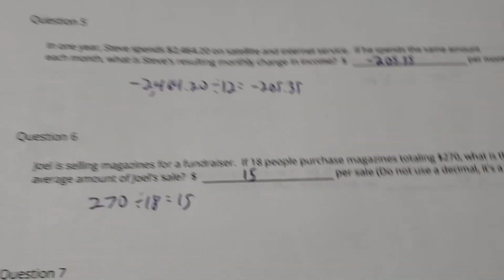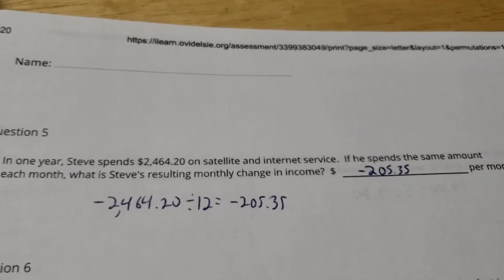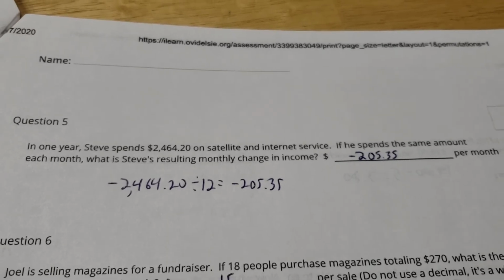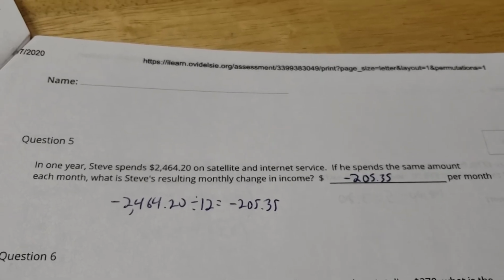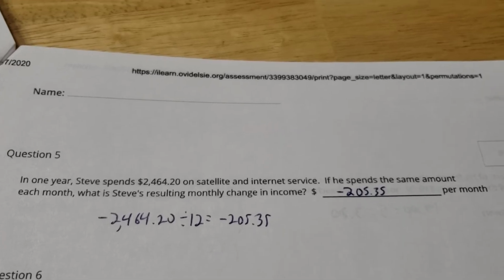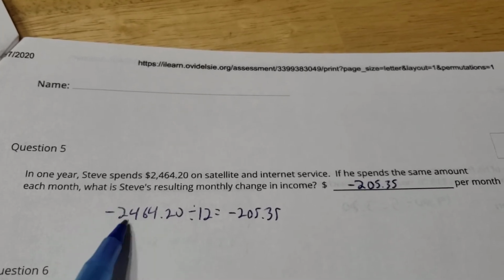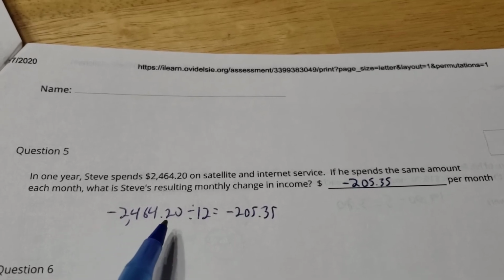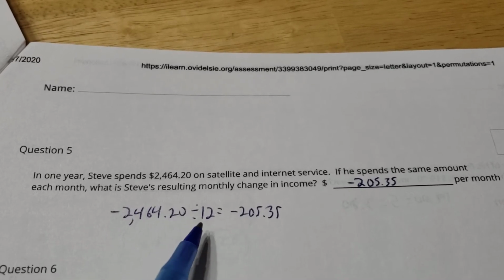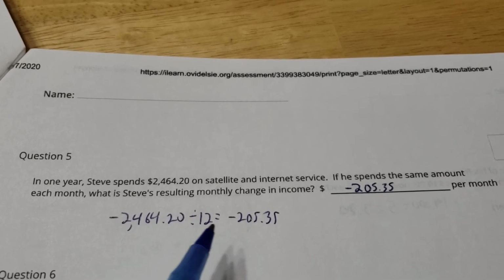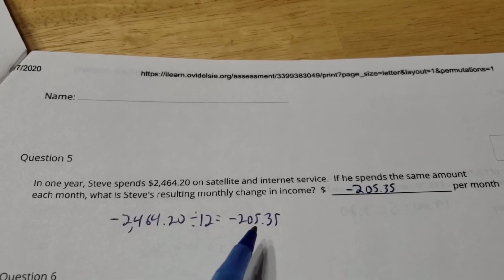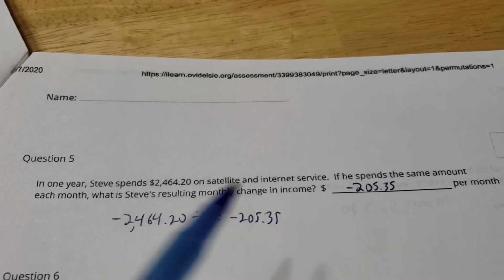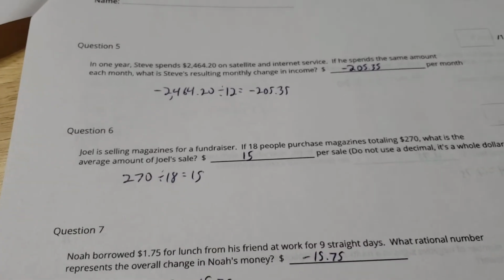Next up, question 5. In 1 year, Steve spends $2,464.20 in satellite internet service. If he spends the same amount each month, what's Steve's resulting monthly change in income? Well, he's spending this money, so I'm treating it as a negative. Negative 2,464.20 divided by 12, because there's 12 months over the course of the year for his payments. And you get one negative sign in the problem, makes it a negative answer. So negative 205.35. So negative $205.35.